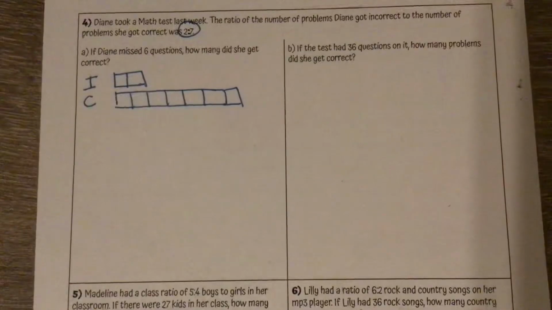So we're comparing the ones she got incorrect to the ones she got correct. It was a 2 to 7 ratio. So we're going to make kind of boxes to represent 2 boxes for the 2 part of the ratio, and 7 boxes. That's representing our 2 to 7 ratio. It said Diane missed 6 questions, so that means that's how many she got incorrect. So this right here is representing 6.